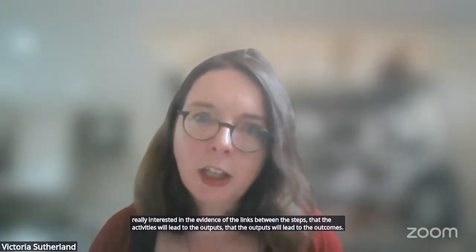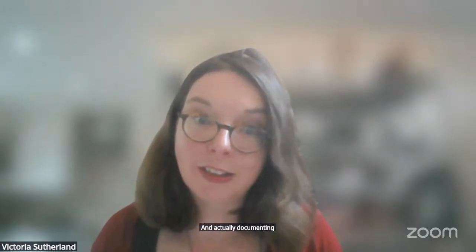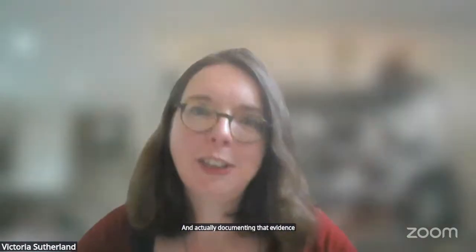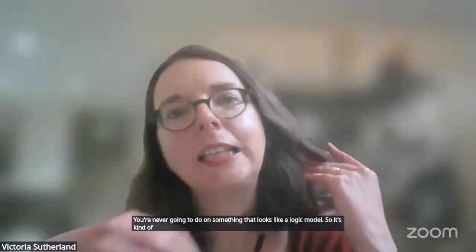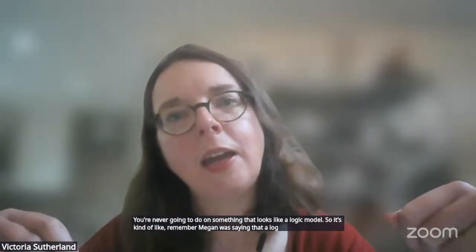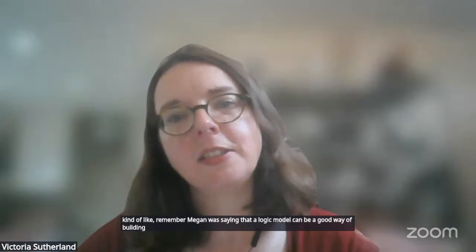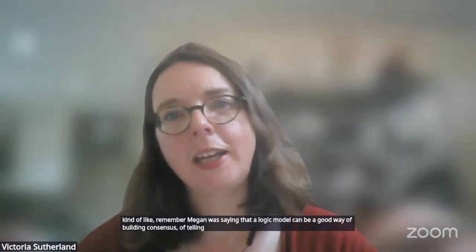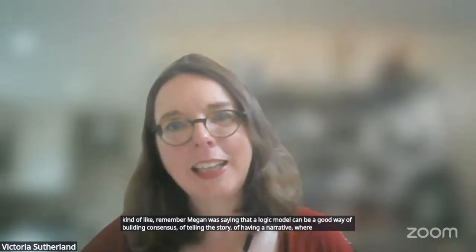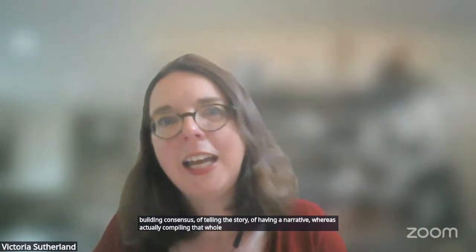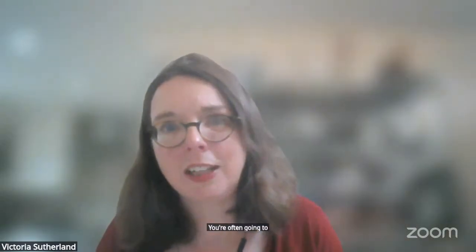And actually documenting that evidence, you're never going to do on something that looks like a logic model. Remember Megan was saying that a logic model can be a good way of building consensus, of telling the story, of having a narrative. Whereas actually compiling that whole theory, you're often going to end up with quite a chunky document.